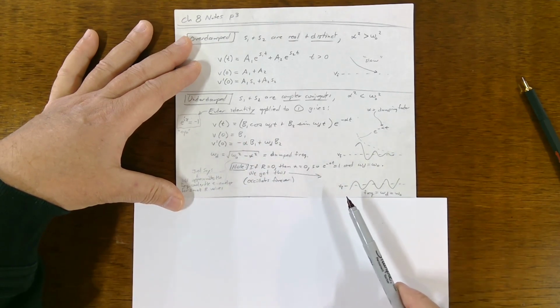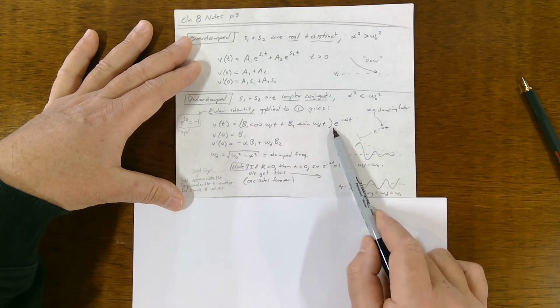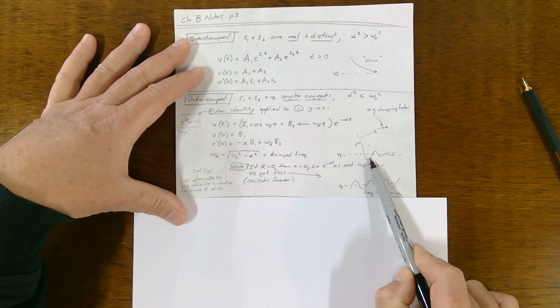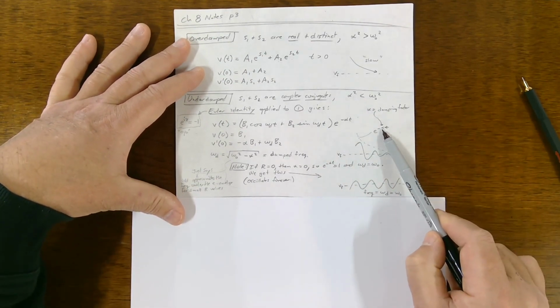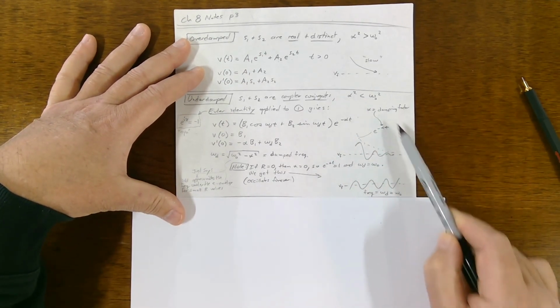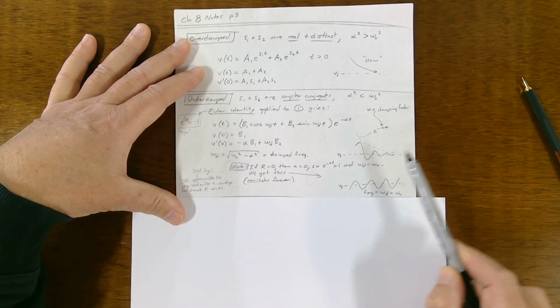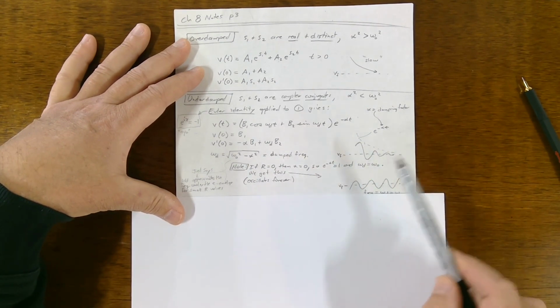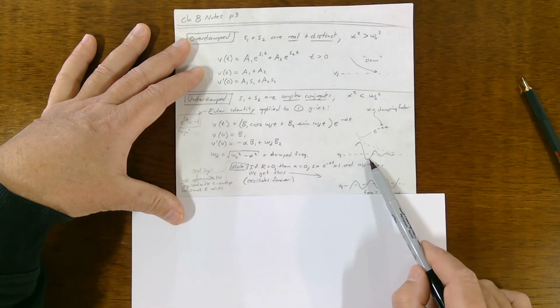But this thing here has this shape. That's important to know. It's good to think about this damping factor envelope, and the damped frequency under here. And then remember the shock absorber thing.